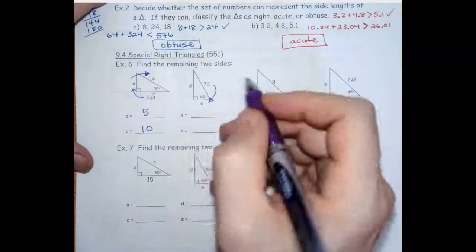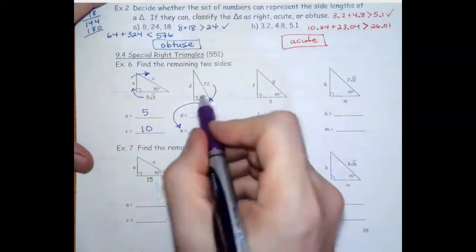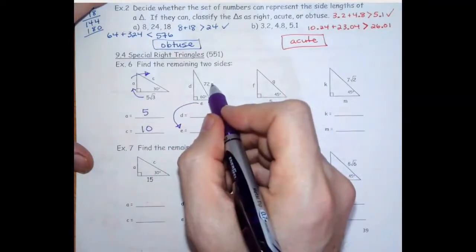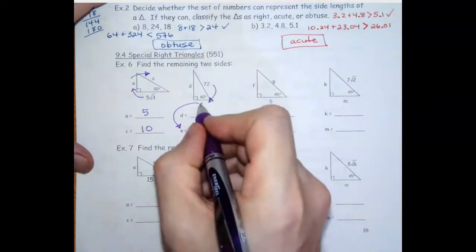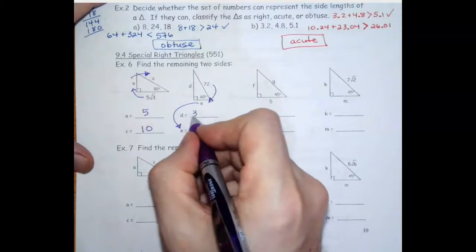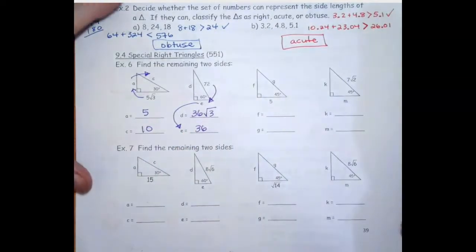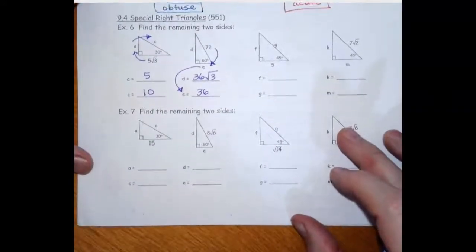Hypotenuse to short leg, divide by 2. Now be careful that you pay attention to where that is. That's a little bit annoying. These should be switched, but whatever. Half, so that's going to be 36, and then short leg to long leg, we multiply by root 3. So that's 36 root 3. Okay? Let's move down here to 7 because we'll keep that same pattern.